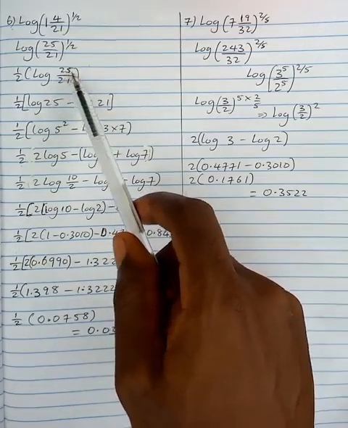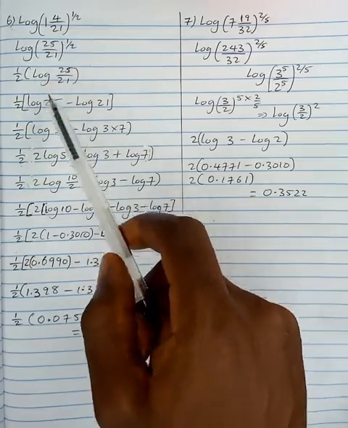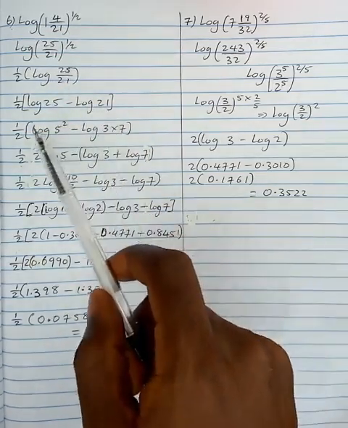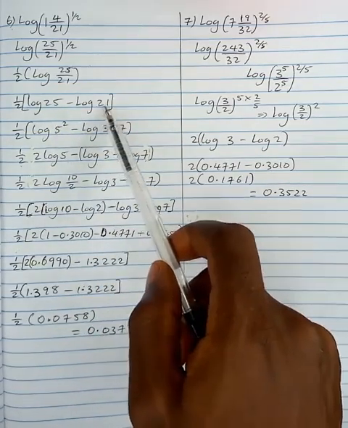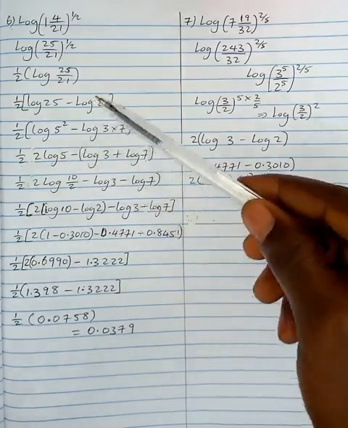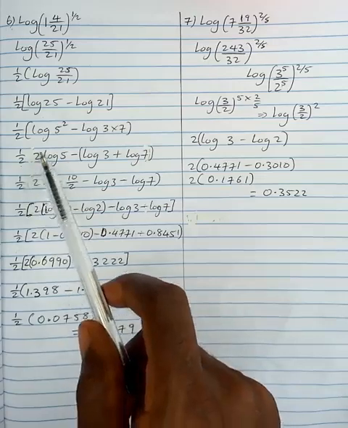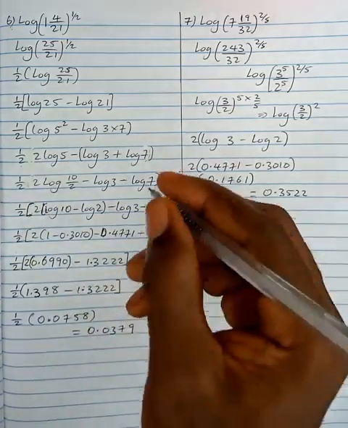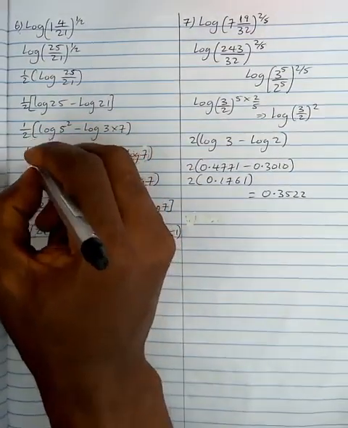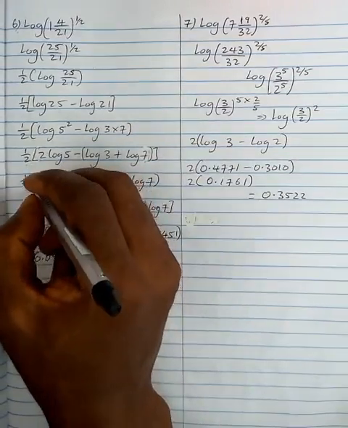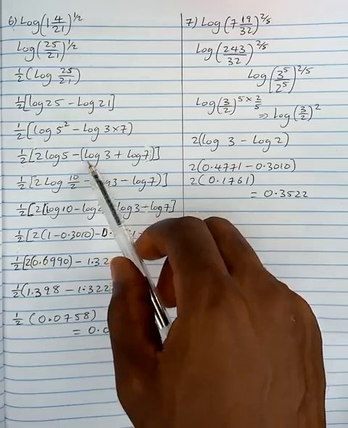So we now have 25 over 21. This is separating this, removing this division to minus. I have log 25 minus log 21. So we have 1 over 2 log 25, which is 5 raised to power 2, minus log 21, which is equal to 3 times 7, which we have 3 and 7 in that number. Okay, so we now have 1 over 2 into bracket, which is still supposed to multiply. Okay, into bracket 2 log 5 minus bracket.